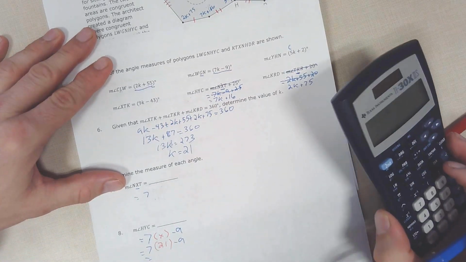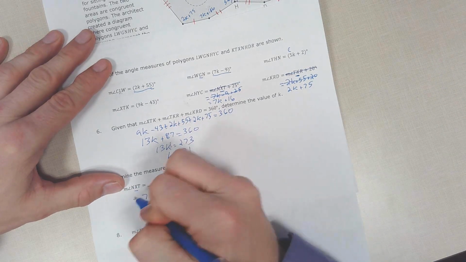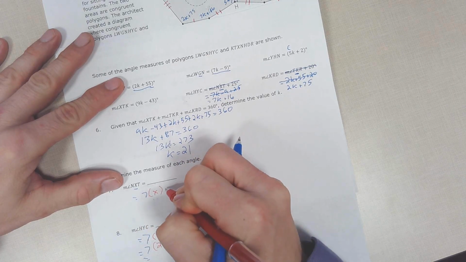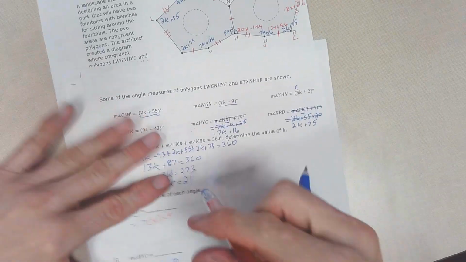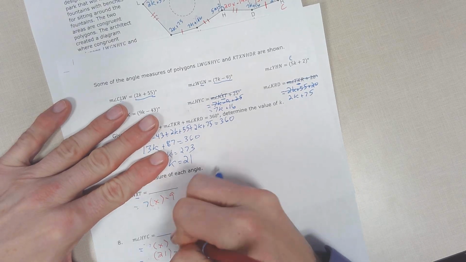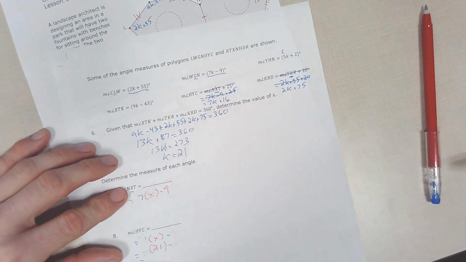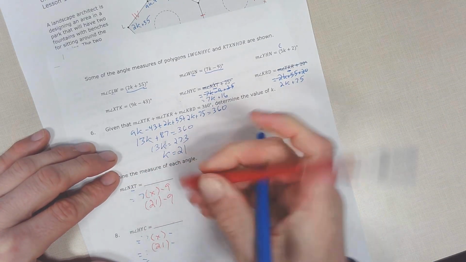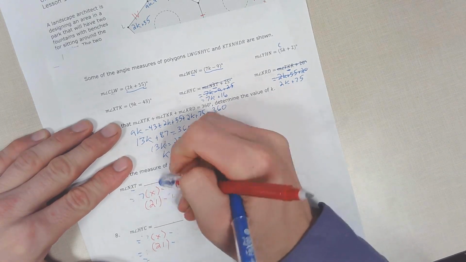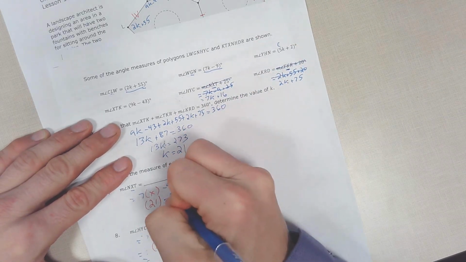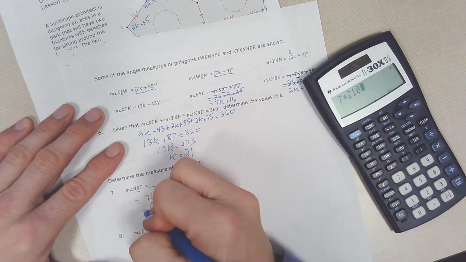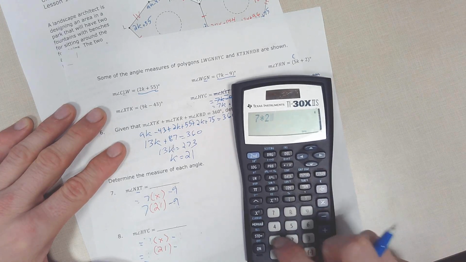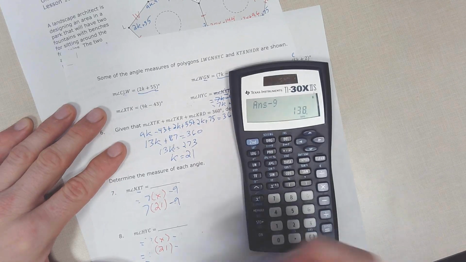Oh, that's the wrong one. Sorry, I'm trying to get everything out of the way here. This is not supposed to be red. This is supposed to be blue. All right, so 7 times 21 minus 9 equals 138.